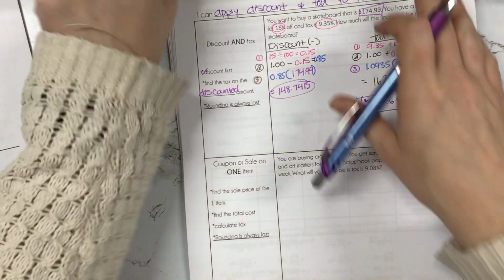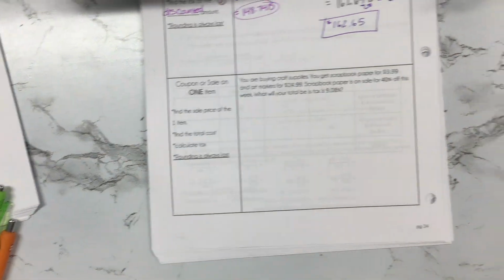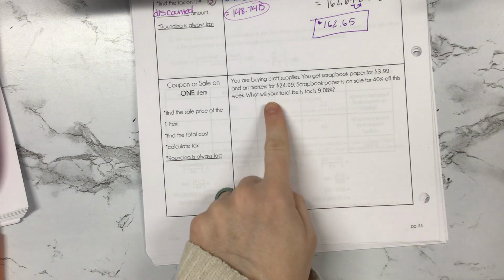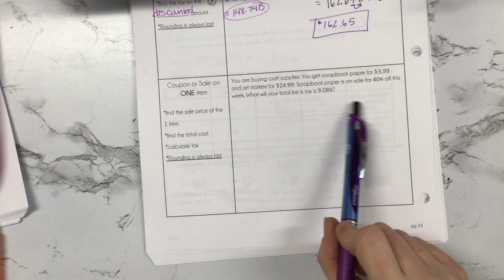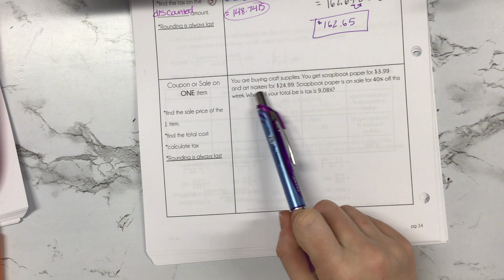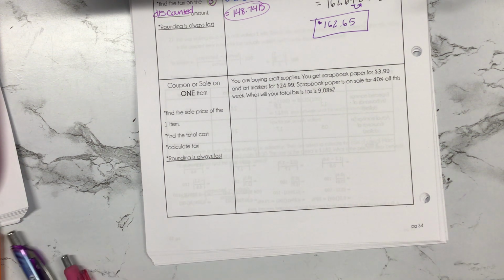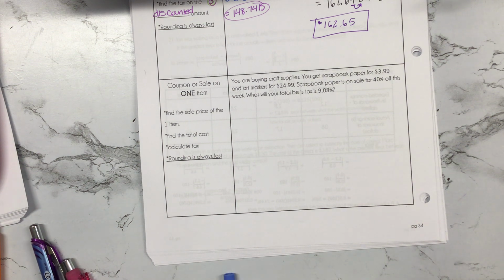So what happens if we don't always have a coupon on everything? There might be a coupon or a sale that just applies to one of the items. So in this example, you're buying craft supplies: scrapbook paper for $3.99 and art markers for $24.99. Scrapbook paper is on sale this week for 40% off. What is your total if tax is 9.08%?